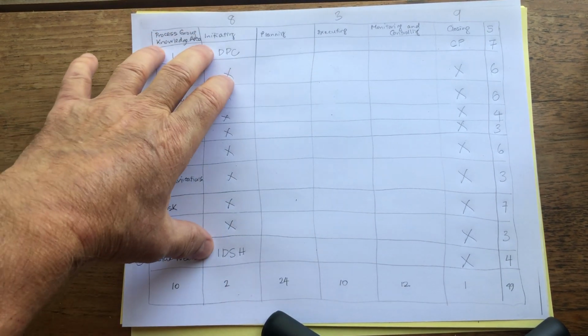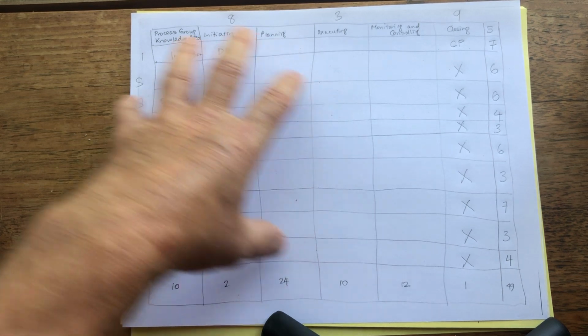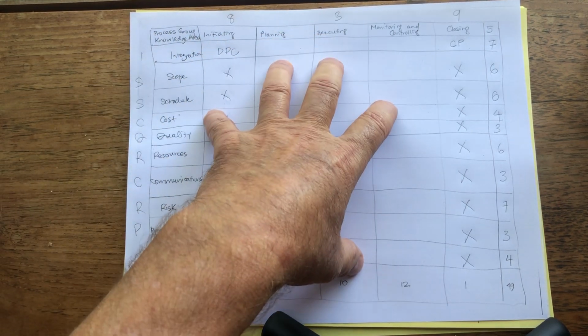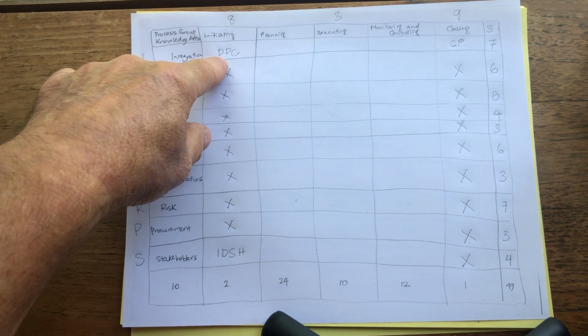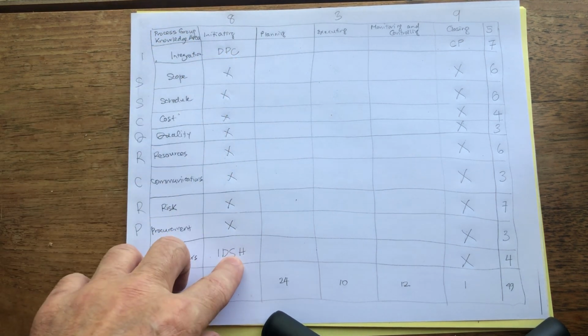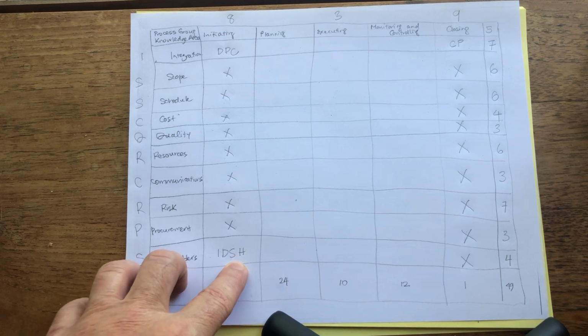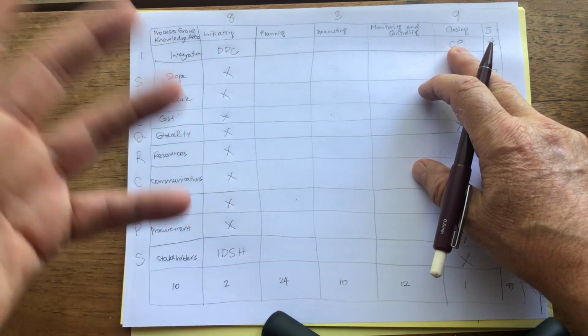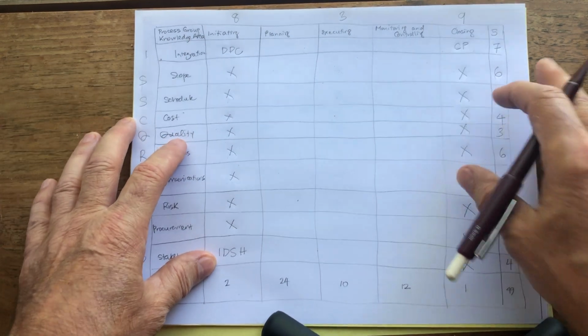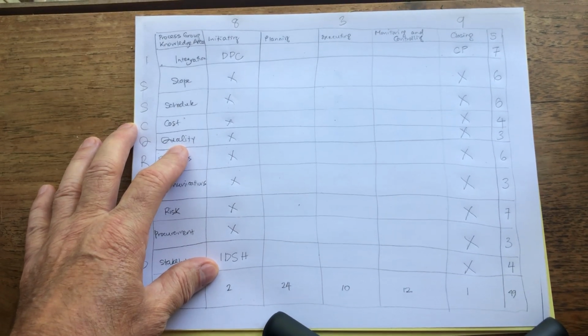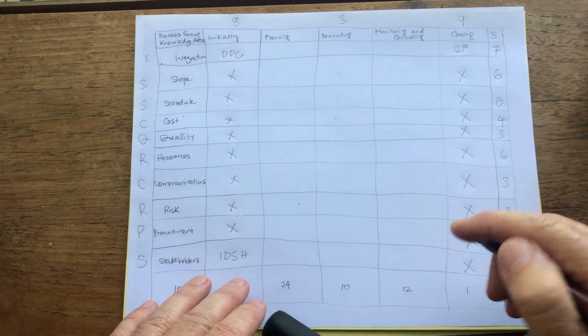And what I've done is I've taken every activity in every knowledge area and process group, and I've assigned an acronym to it. For example, develop project charter is DPC, identify stakeholders is IDSH, and close project is CP, and so on. So we're going to explore and actually fill out this whole box going forward. Okay, so let's get started on the outsides of the box again.